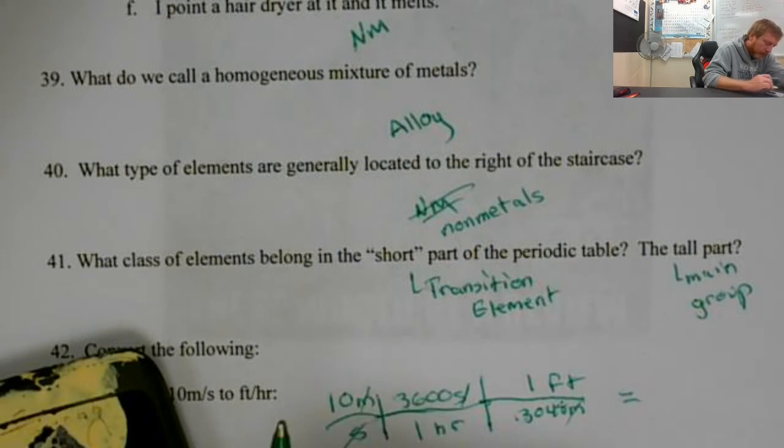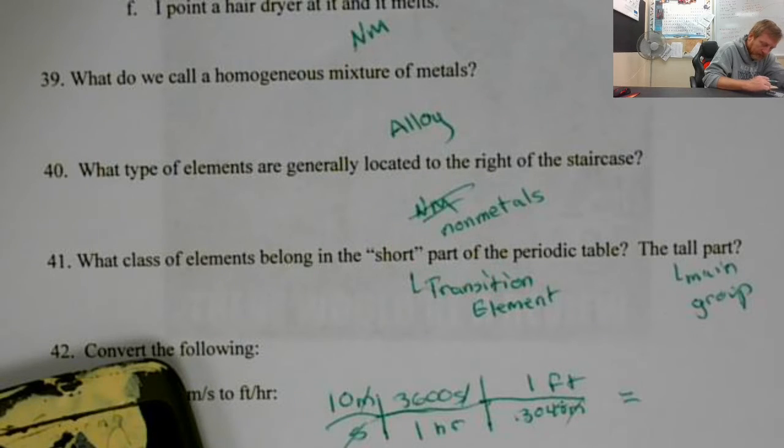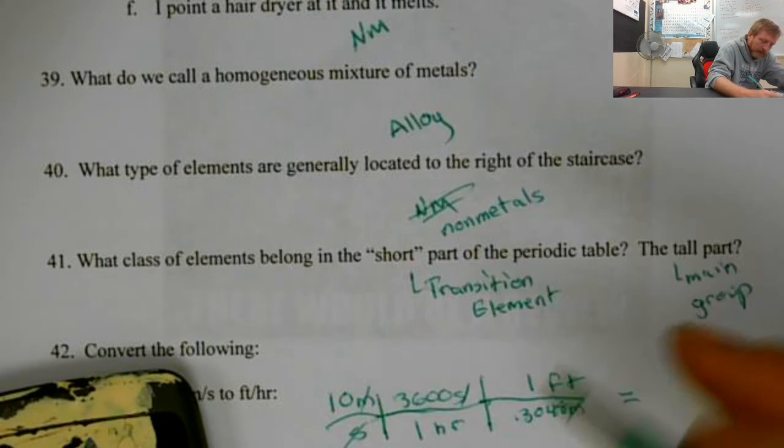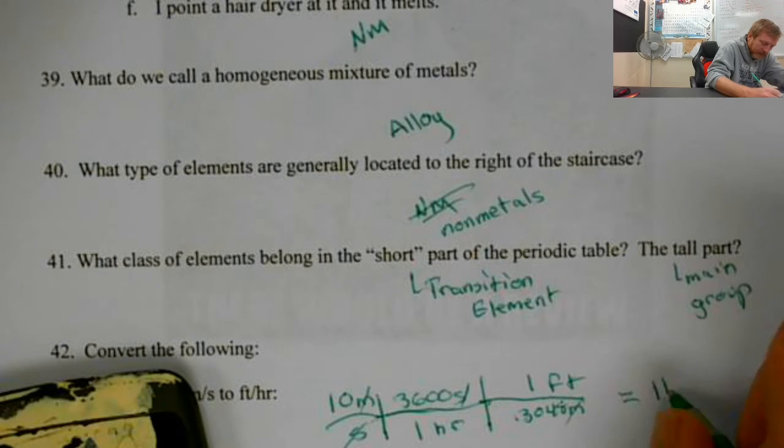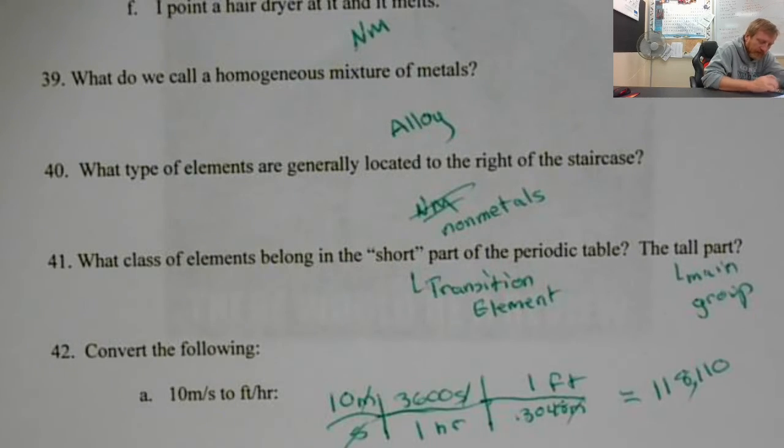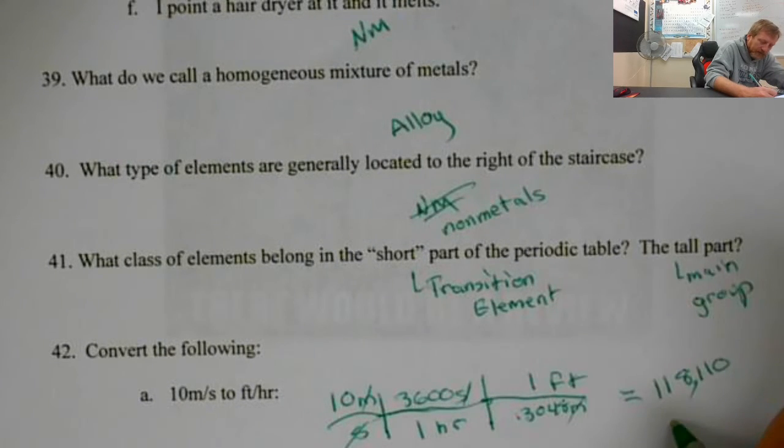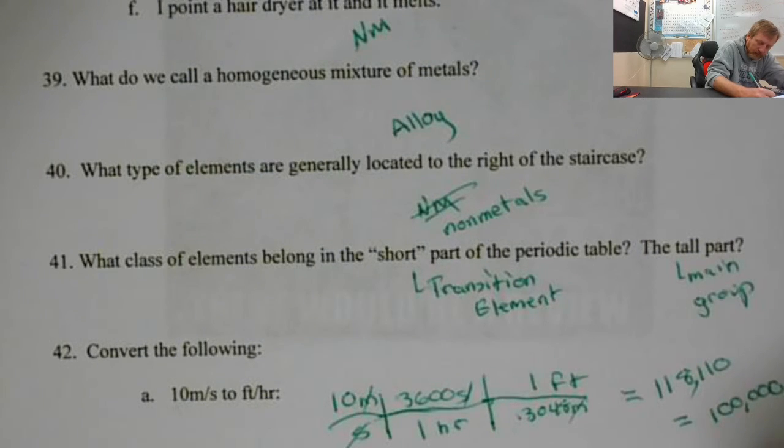I am golden. And we end up with this big mess of a number, 118,110. But here I only had 1 sig fig, so I have to round this to 1 sig fig. So I'm going to round that to 100,000 feet per hour.